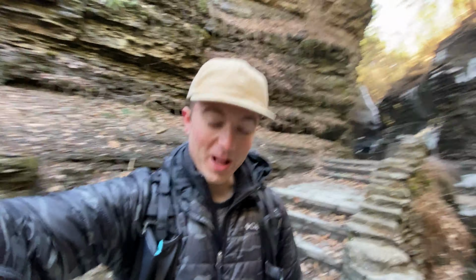All right, we're making our way back to the camper right now. Probably gonna cook some lunch. I'm pretty starving. Two photos real quick on this trip.